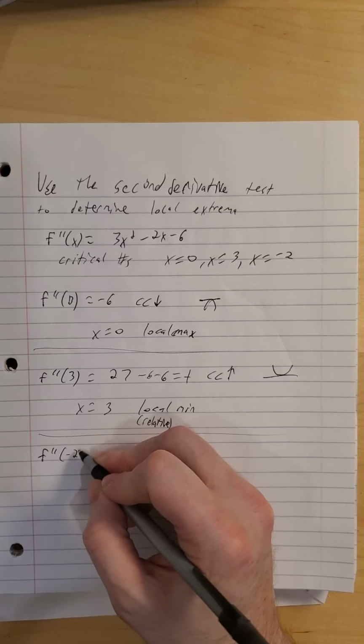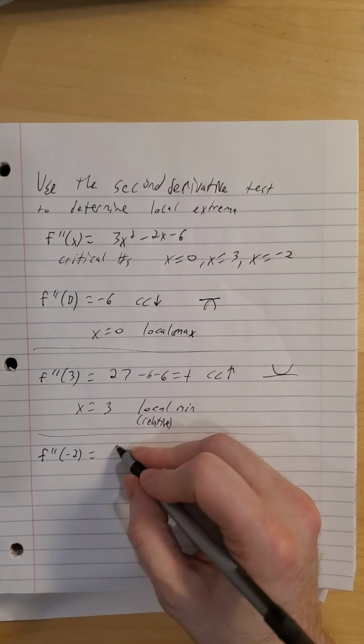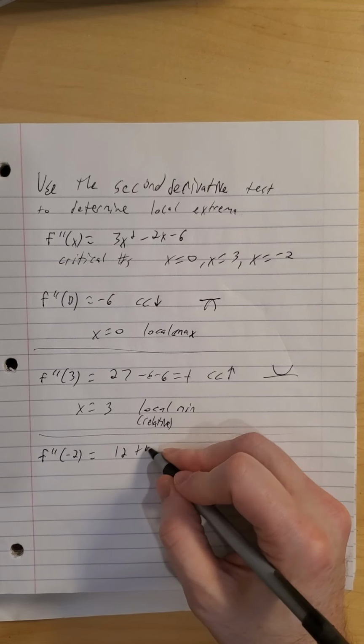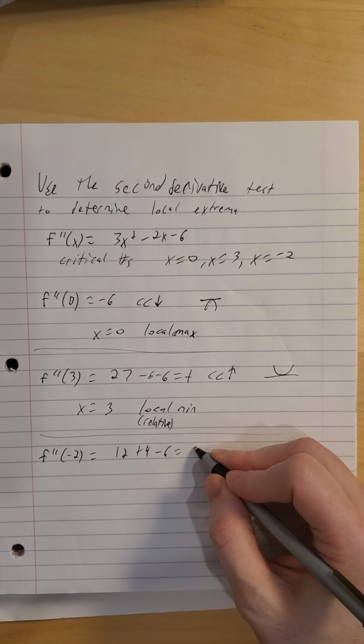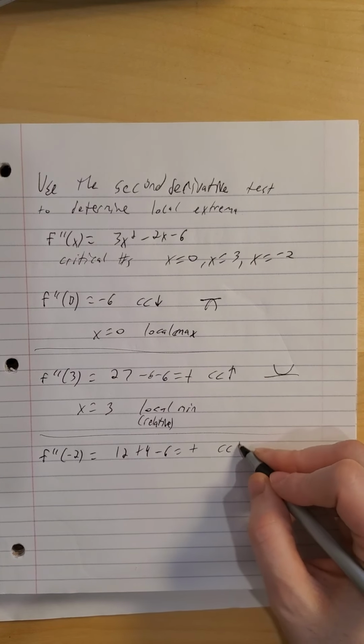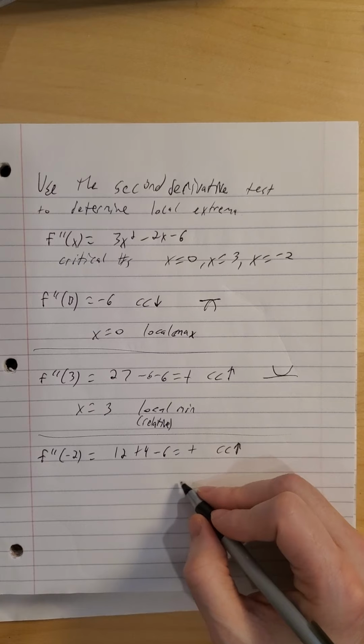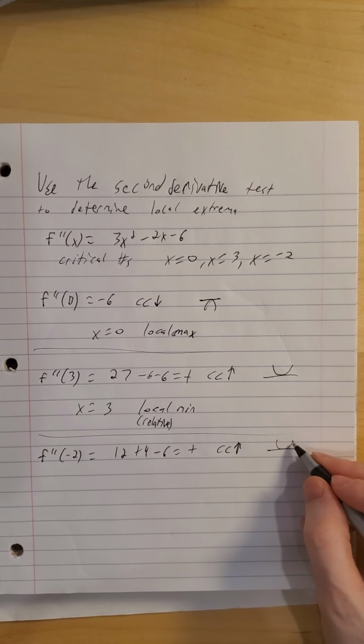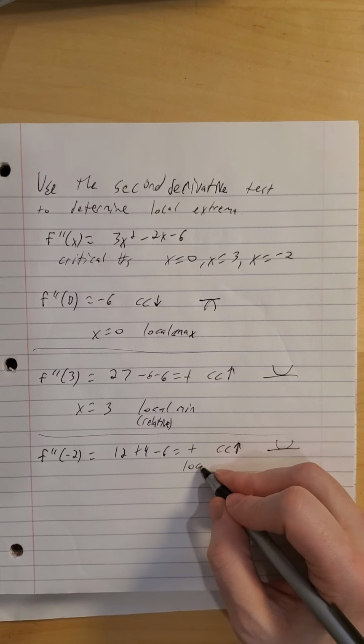And f double prime of -2. Let's see, we have 12 plus 4 minus 6, which is positive, so concave up. Horizontal tangent line, concave up. This is also a local min.